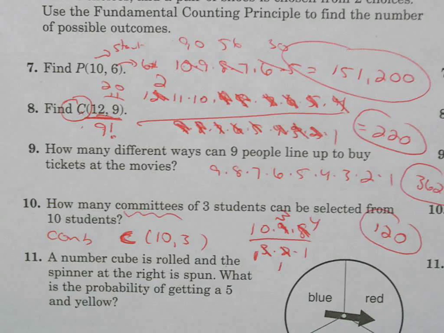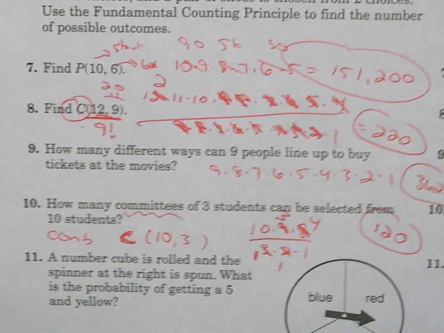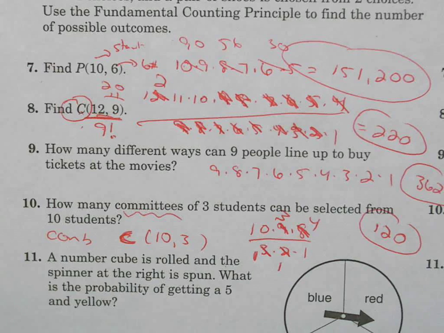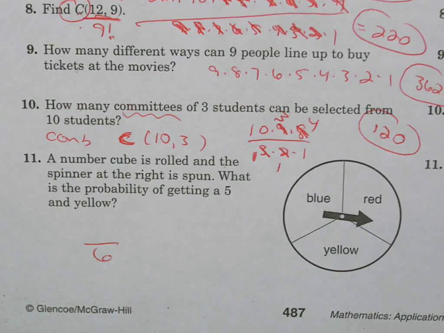Now, I'm going to sneak it in. I know I'm at 5 minutes and this is a longer video, but if you don't need part of it in the beginning, just fast forward. A number cube is rolled and the spinner at the right is spun. What's the probability of getting a 5 and a yellow? I need someone to raise their hand. Number cube. How many spots in a number cube? Ellery. 6. Can't see. And I'm going to slide that down.